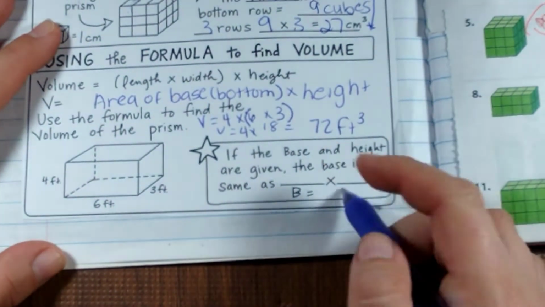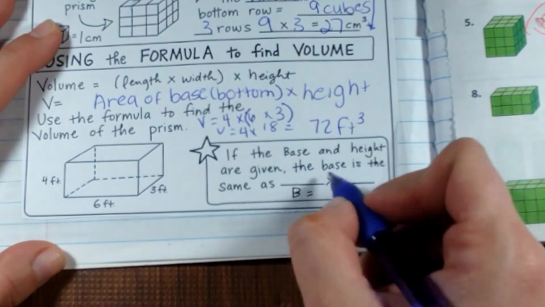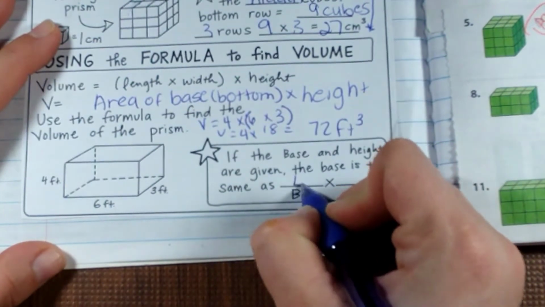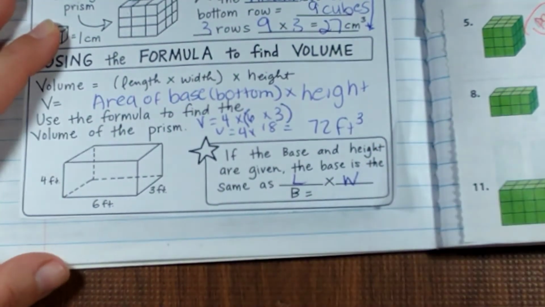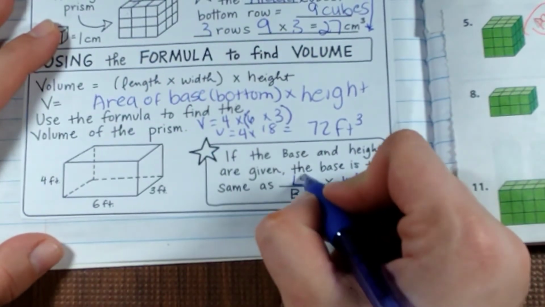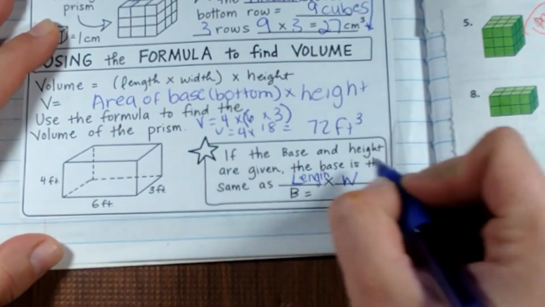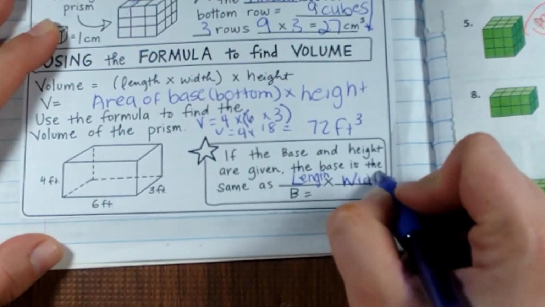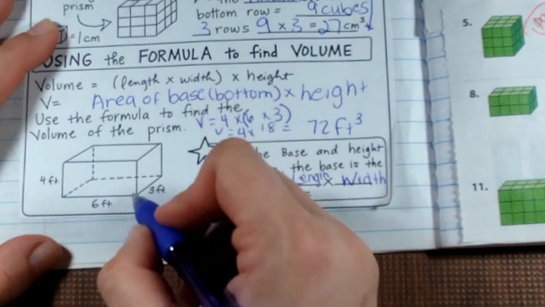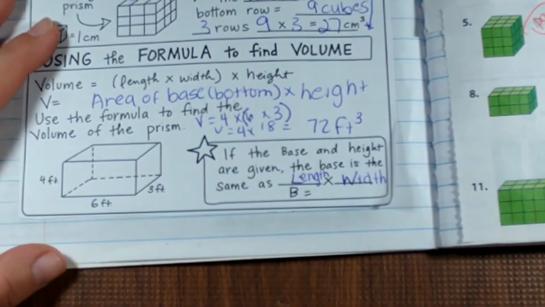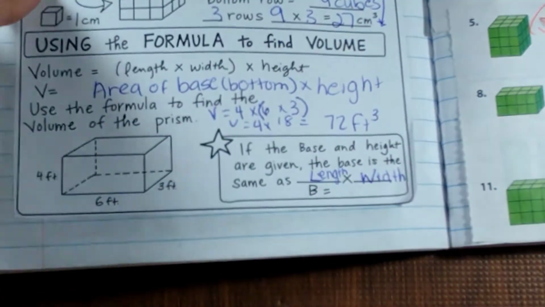So if the base and height are given, the base is the same as length times width, because area is length times width. The area of the base would be length times width. So let's do some examples here.